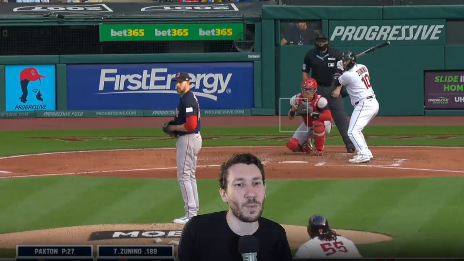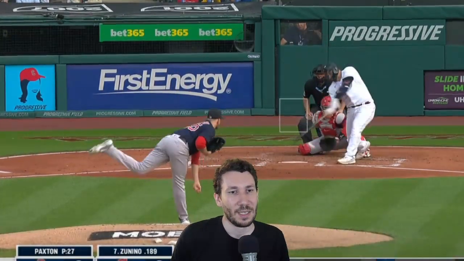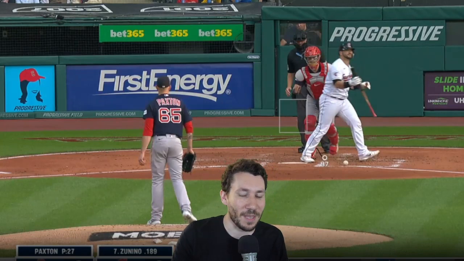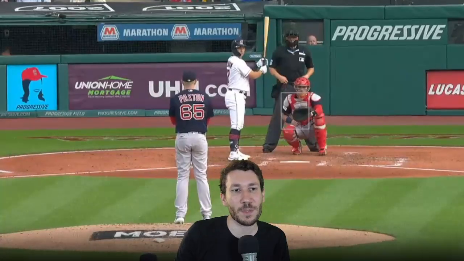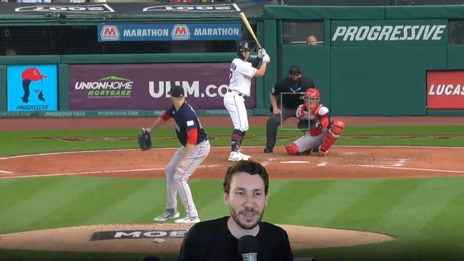Oh boy, now you can probably throw a cutter and he's done. Or you can throw a high heater, whatever you want. Yeah, the cutter and he's done. There it is. And that inside fastball sets up that cutter down. Okay, so that was a rough inning for Paxton. Let's see how he responds. He got a breather.